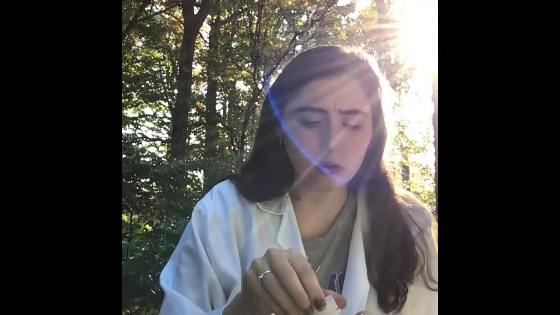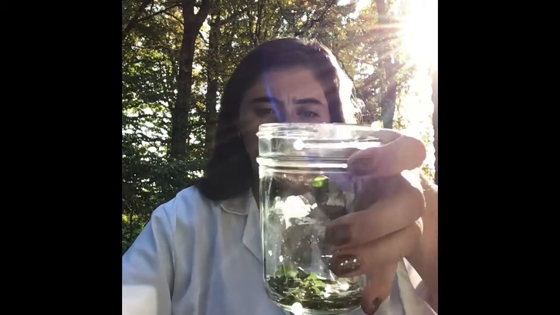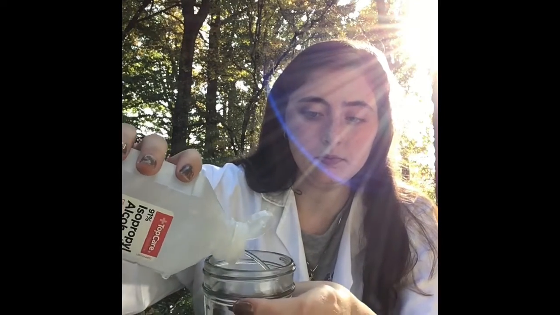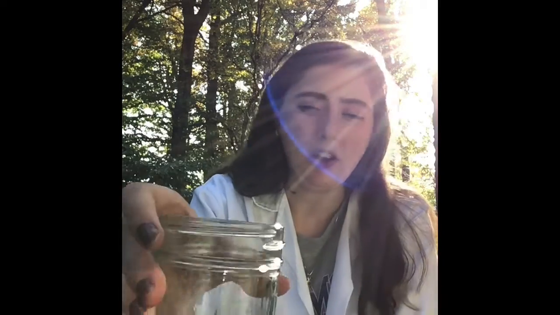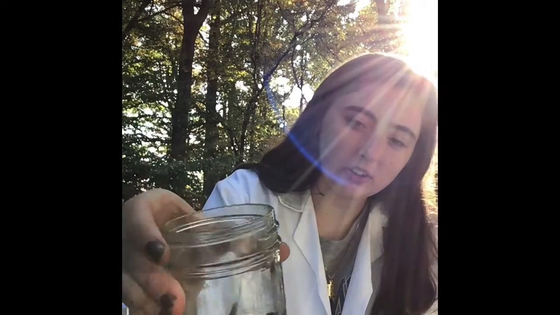And the next step is to pour some rubbing alcohol. Maybe an adult can do this. And we're going to just pour it over top of the leaves so that it just covers up the leaves, do a little more in both jars. Okay, great. Now, once the leaves are all wet, I'm gonna stir it up a little bit, and then I'm gonna go mash it with a spoon.